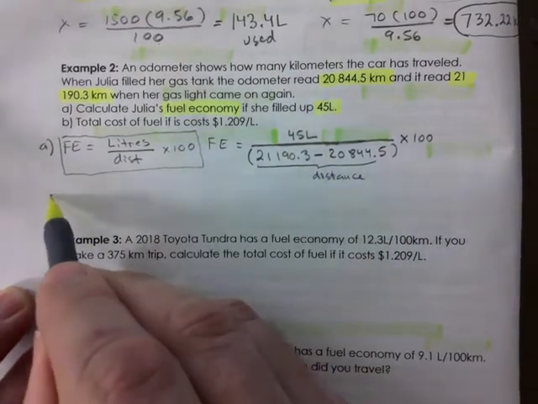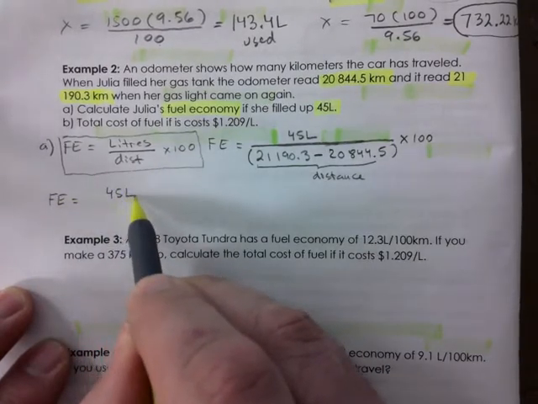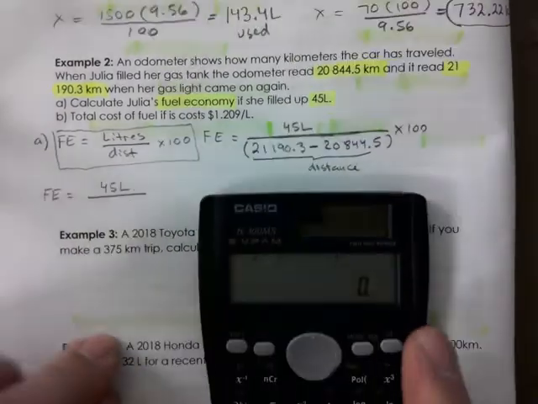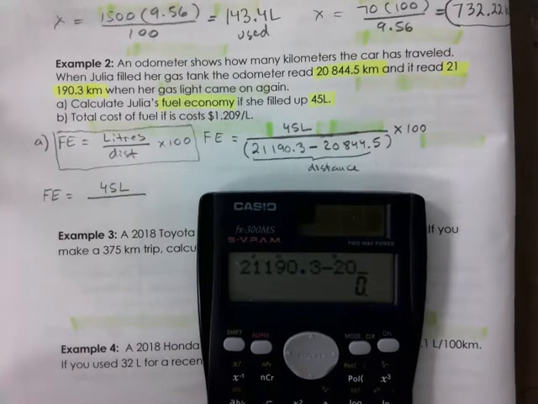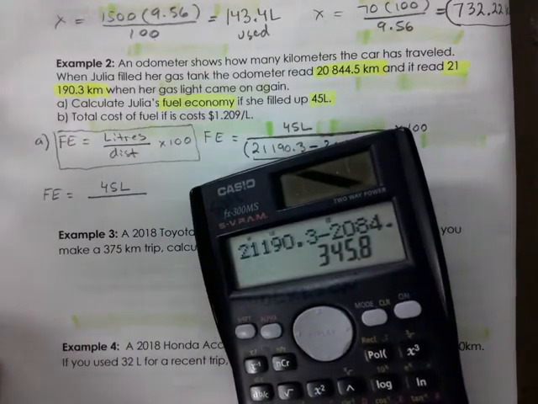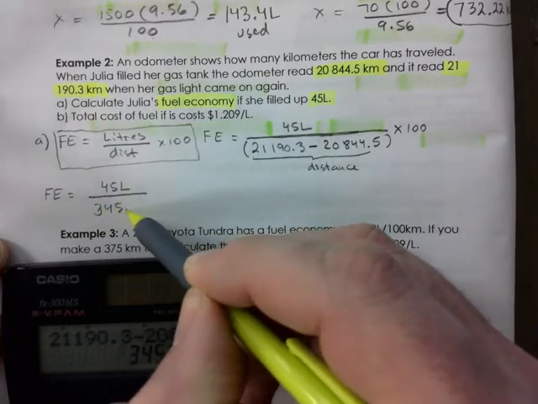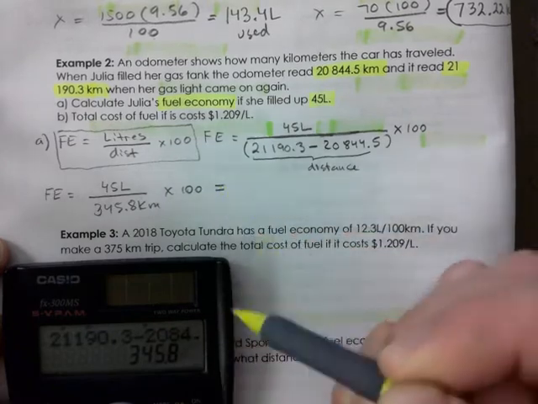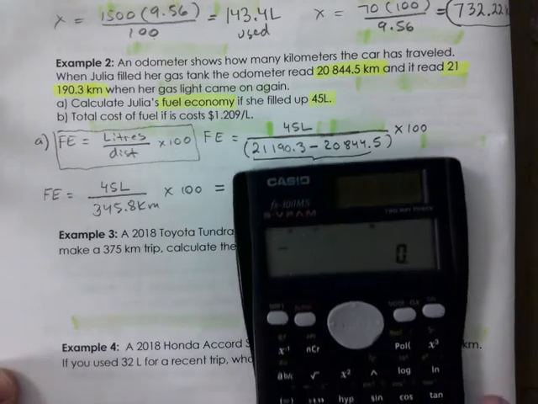And so we continue our journey down here. So it's 45 liters over, let's figure out the bottom part there. .8, 345 kilometers, but don't miss the decimal, right? Times 100. And then now you're ready to type this in and figure out the fuel economy.